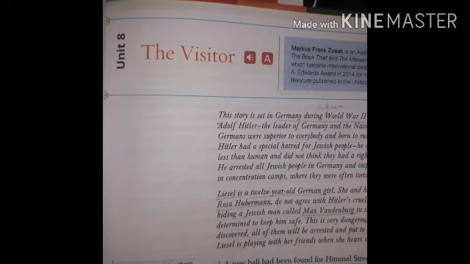In today's session, we are going to take up Unit 8 of your English literature, and the name of the chapter is The Visitor. Now, we all know the meaning of the word visitor, a person who comes to visit us but does not belong to our place, no? So, the story is a very interesting and very value-based story, actually, and it is set in the time of the Second World War.